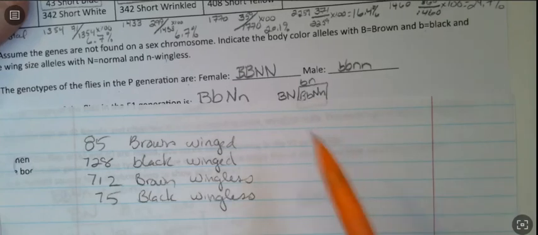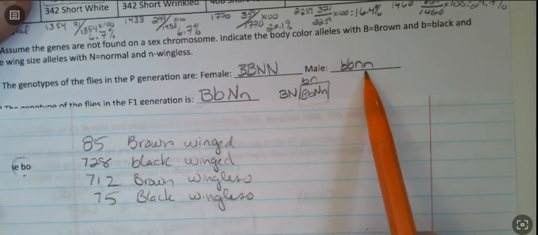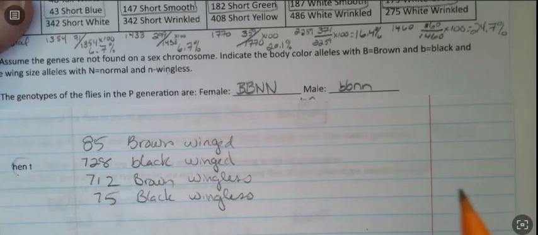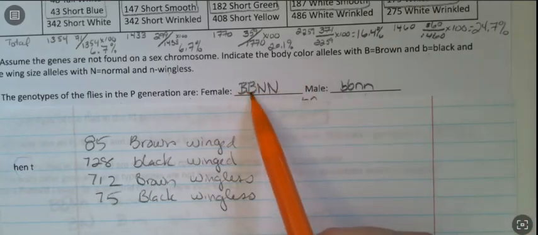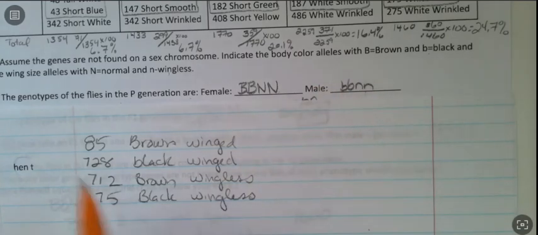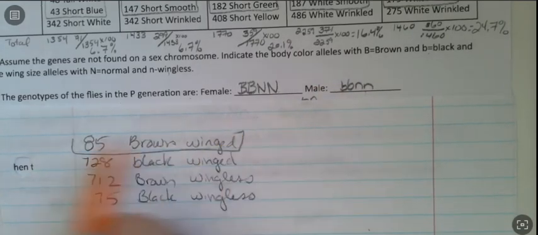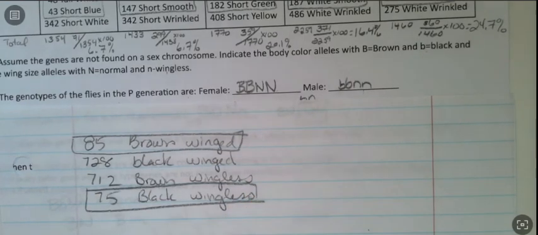And the P generation, we have brown winged and black wingless. So those we know are the parental. We want the ones that are a combination. So that would mean black wingless or brown winged. And we know our recombinants are always the low, low, low numbers. So those are our recombinants.